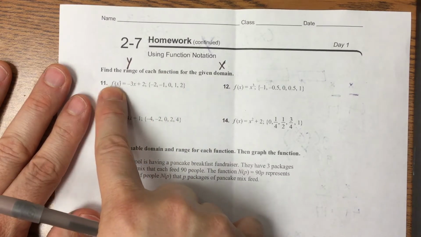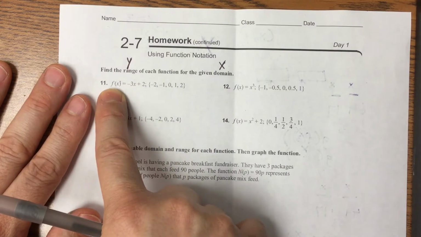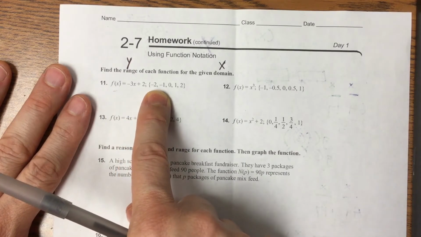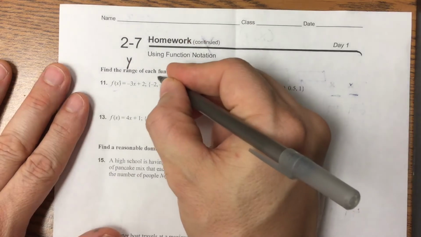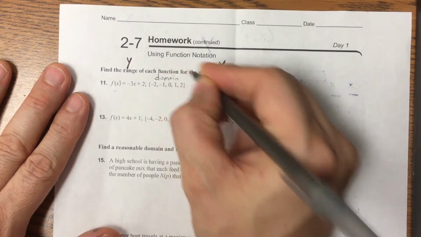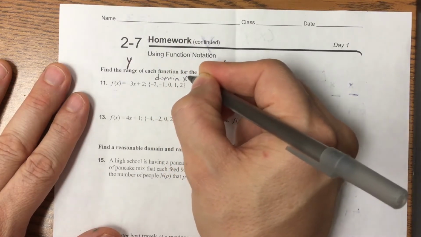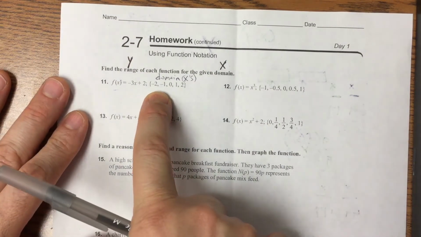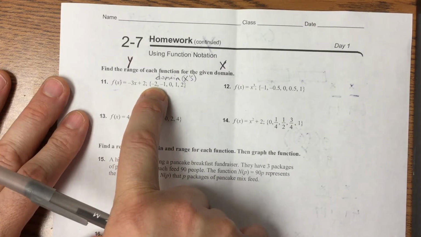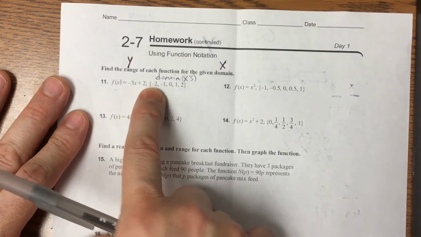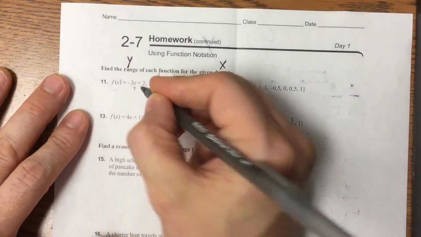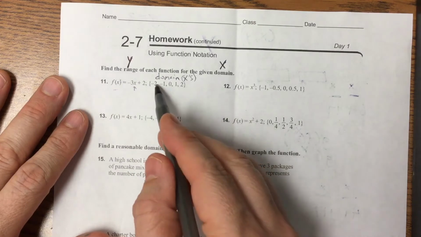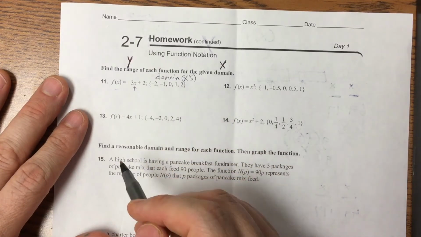Okay, so here's our function equation. F of x equals negative 3x plus 2. And here is our group of x's. This is the domain they give us. Okay, they're x's. So, all we do is plug in each x value in for x, do the math, and out comes the corresponding y. We're going to do that how many times? 1, 2, 3, 4, 5 times.